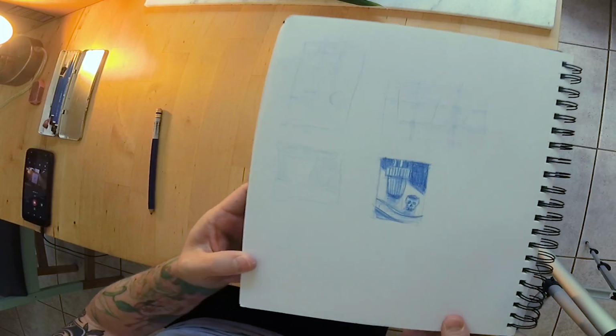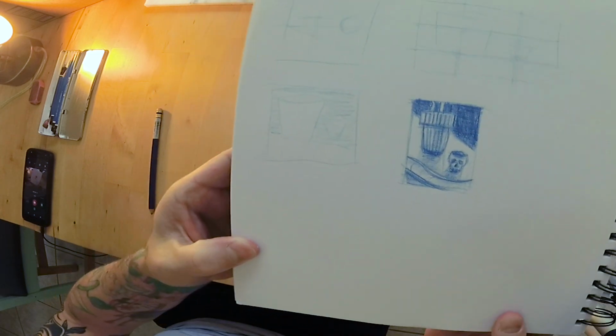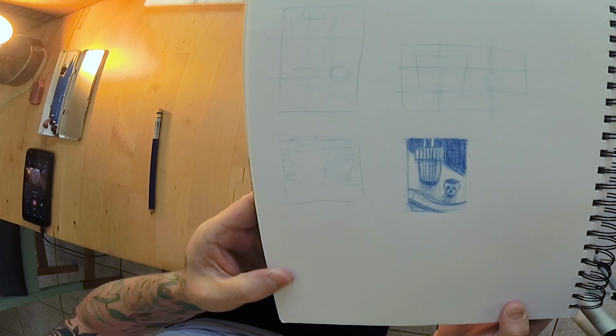I will end by showing this, bringing this up a little bit closer. I don't know if you can see all of that, and I will take a photo.